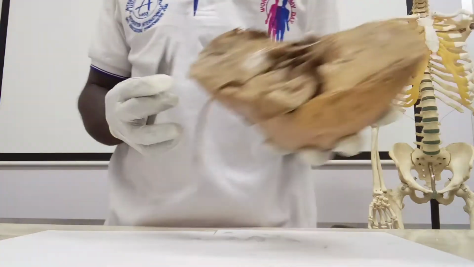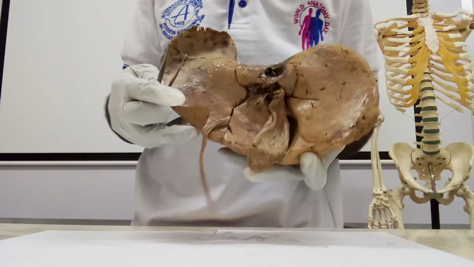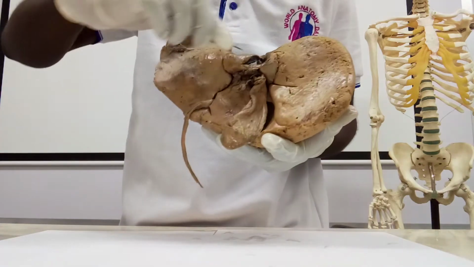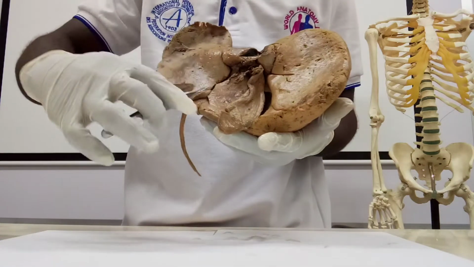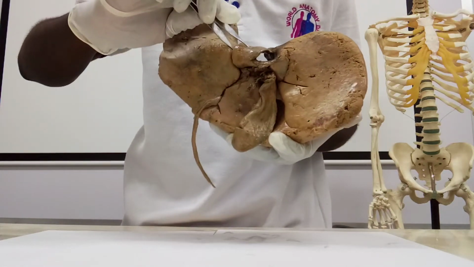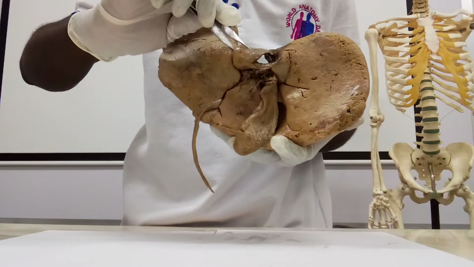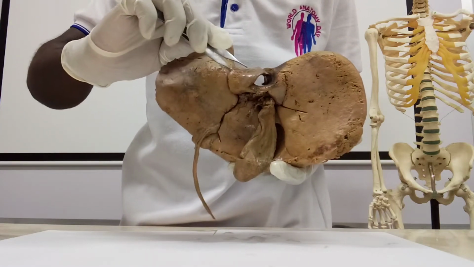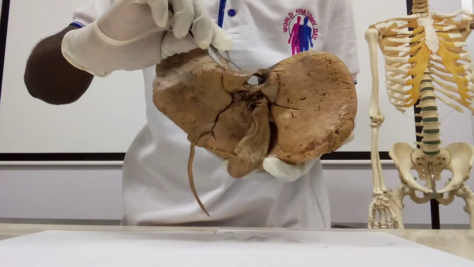Now, these lobes, which we are going to find, at the posterior aspect, the posterior superior surface, posterior inferior surface, that is the visceral surface, we have this lobe, which is actually shaped like the tail of a rabbit, and we call it the caudate lobe. Caudate has to do with caudal, with tail: caudate lobe.